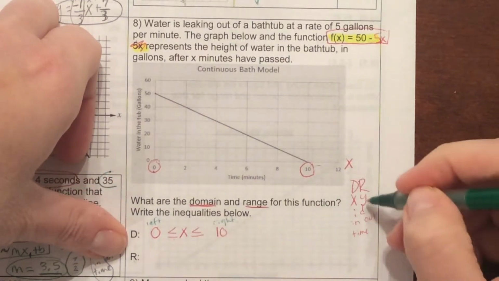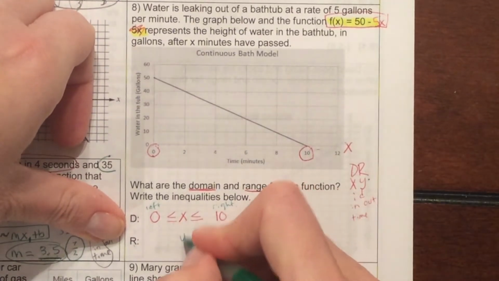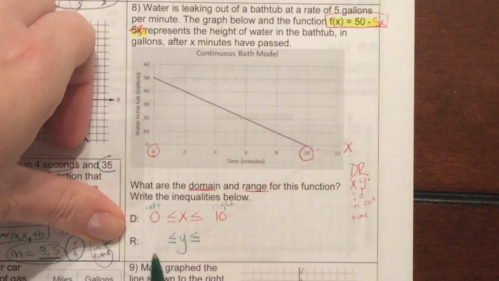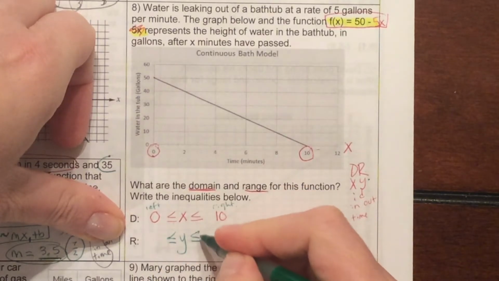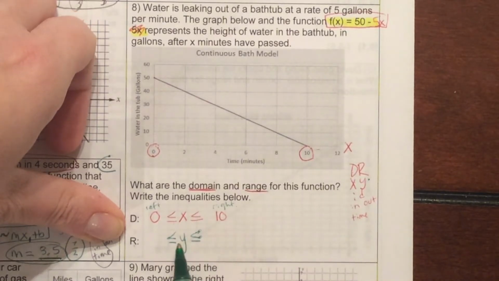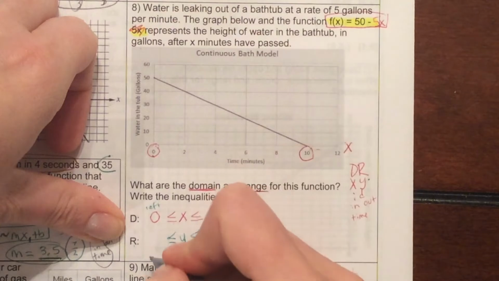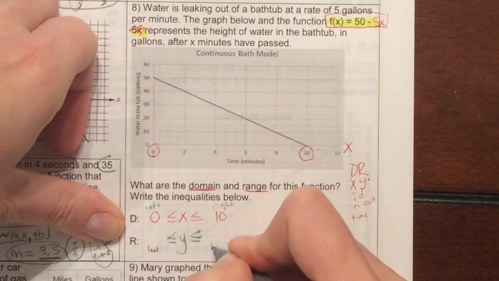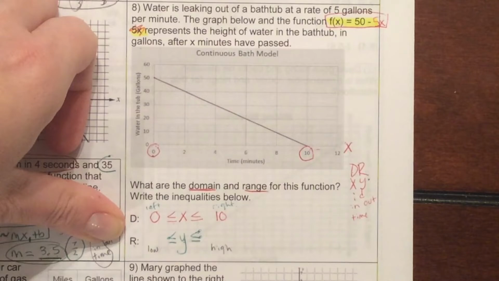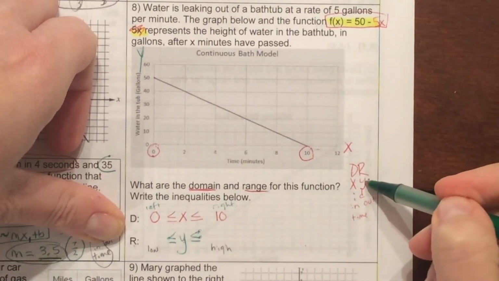When we do range, range is talking about our y value. So I'm going to put y in the center and use my inequalities to find the very lowest y value and the very highest y value. And y can be everything in the middle, including decimals. So this is what we use for our continuous graphs. And when we do our y values, we're looking at our y-axis only. And our y-axis only is going to tell us how low we go and how high we go. So we're going to need those numbers for low and high. So again, I'm only allowed to use the numbers on my y-axis for my range.